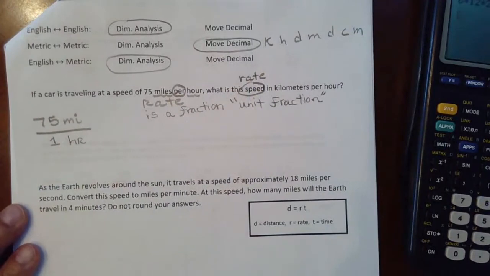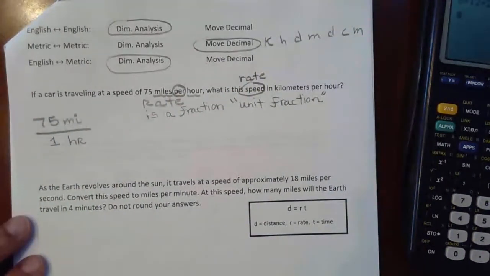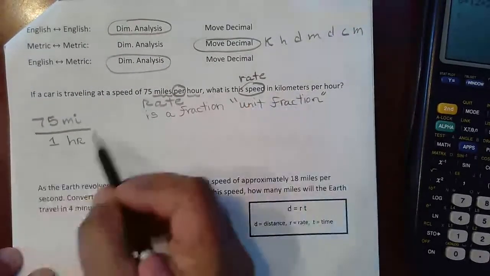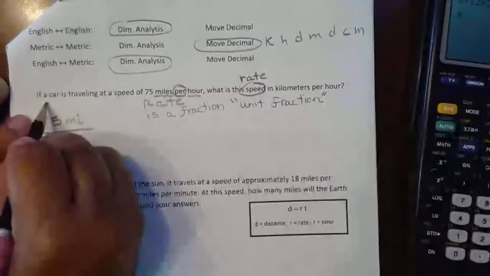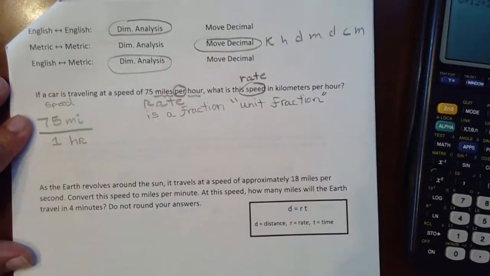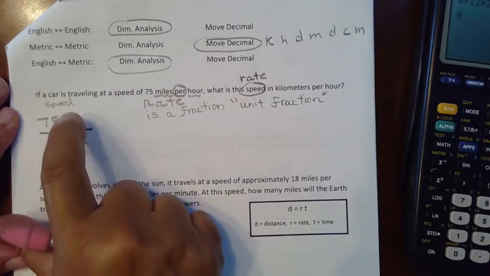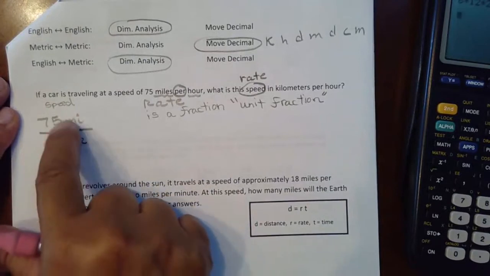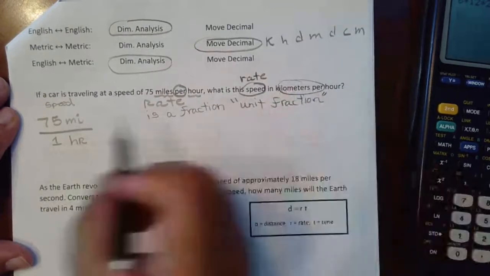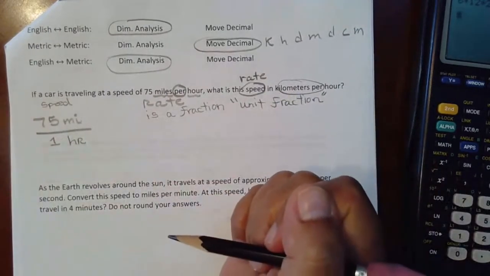So what is the speed in kilometers per hour? So what they're trying to tell you here is to get this rate, this speed that they're giving you right here, I called it a rate, same thing as speed, they're telling you to get this in kilometers per hour, not miles per hour. So if they want kilometers instead of miles, that means you got to get rid of miles.